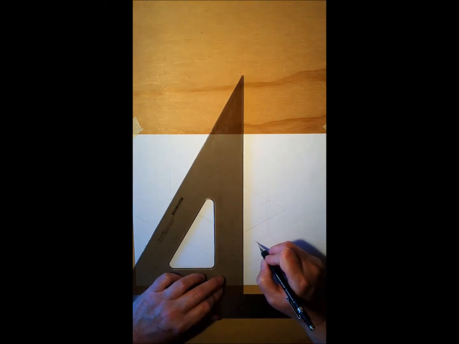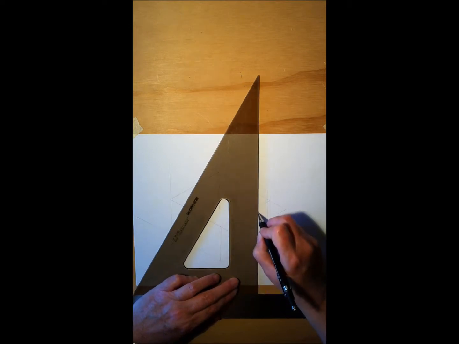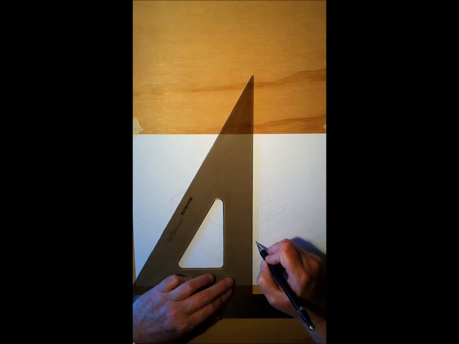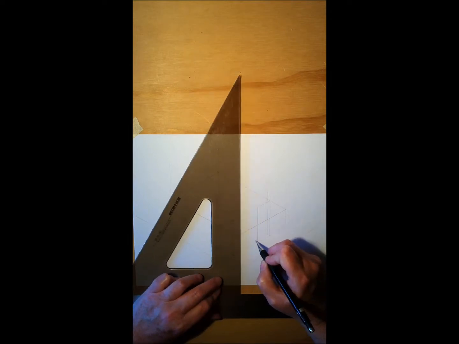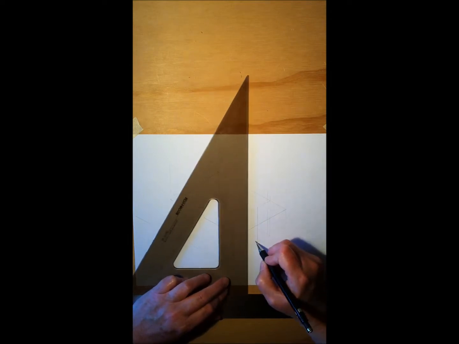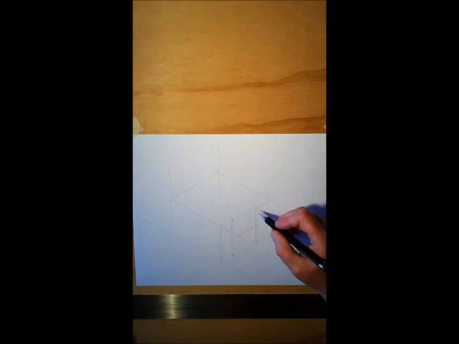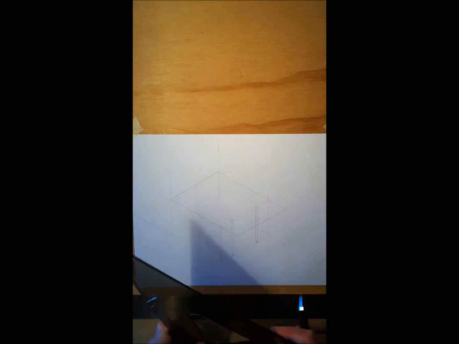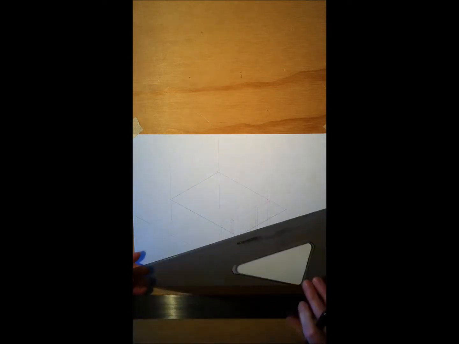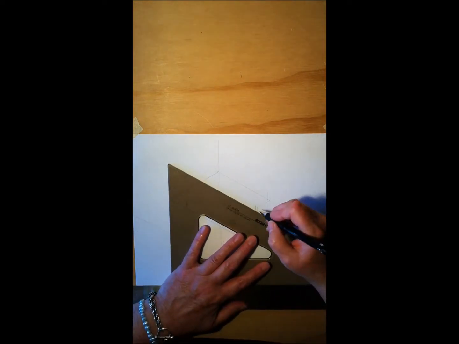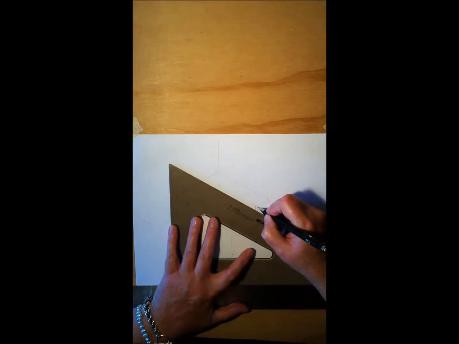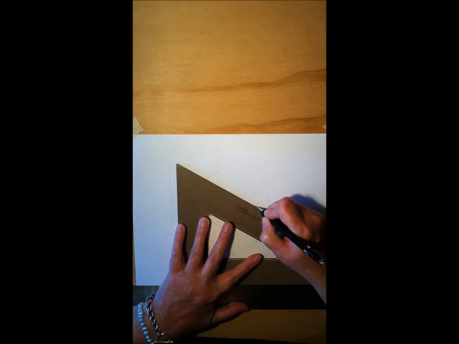This is my inside, so I'm going to my inside ceiling. This is my outside, I'm going to my outside ceiling line. When I get up there, I can join these. But to make it very simple, I can just bring my triangle up and do that right across.